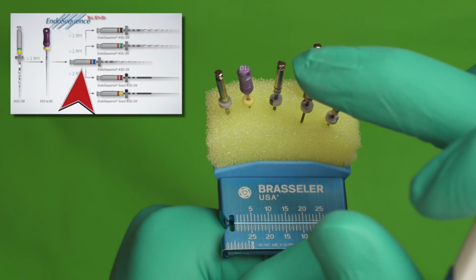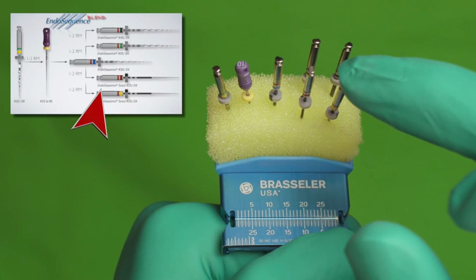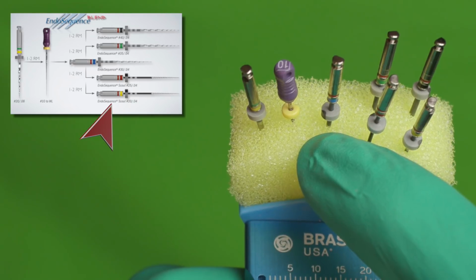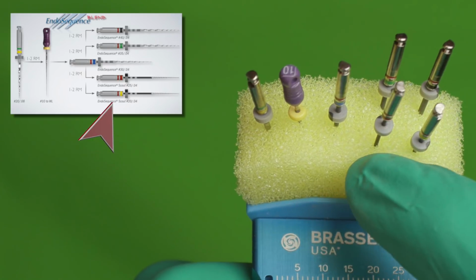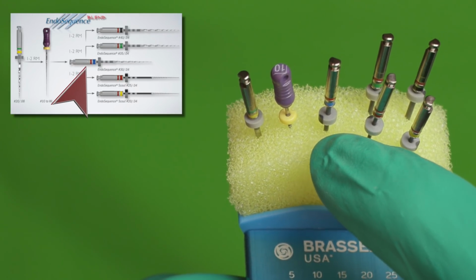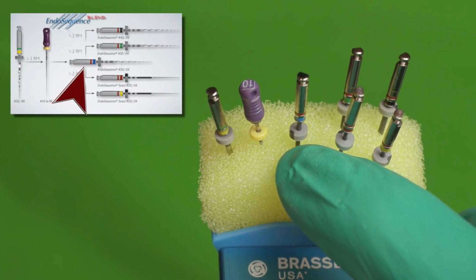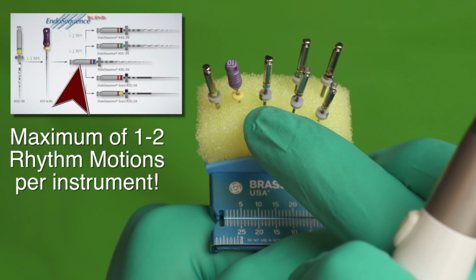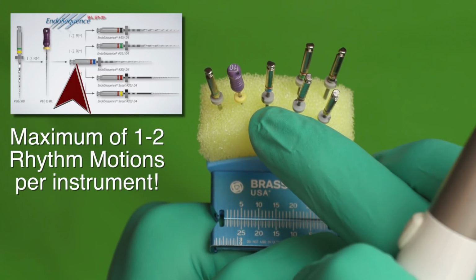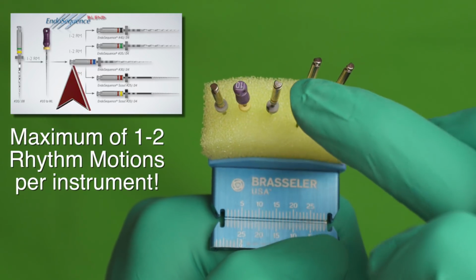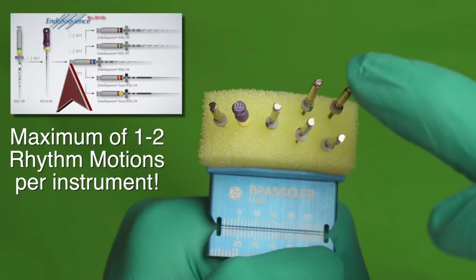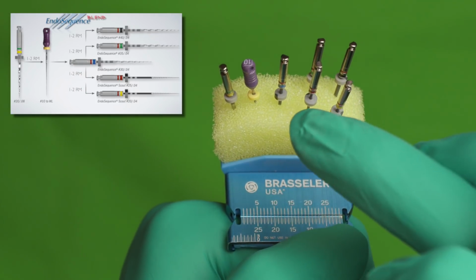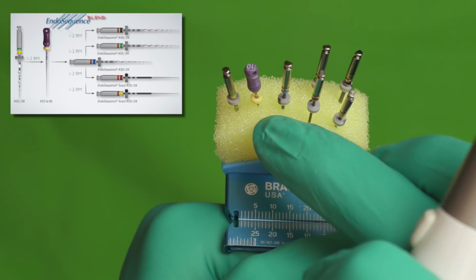And if it's a small canal, then you're going to move down in sizes with the EndoSequence scouts that are heat treated. The way you determine whether your canal is large or small is based on how the size 30 EndoSequence is advancing in the canal after 1 to 2 rhythm motions. If the instrument is down to the apex within 1 to 2 rhythm motions, you have a large canal and follow the protocol in the large direction, which is go to a 35 and 40 as needed. You finish basically when you have clean dentinal chips.